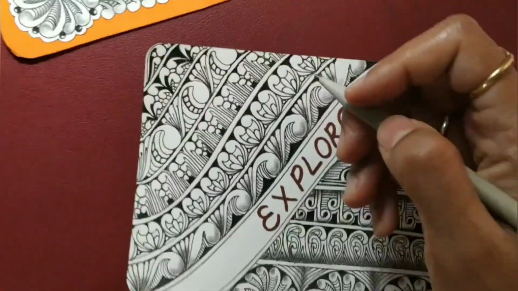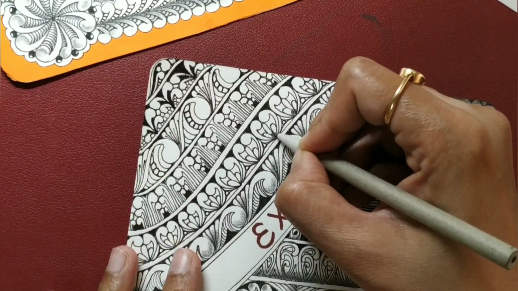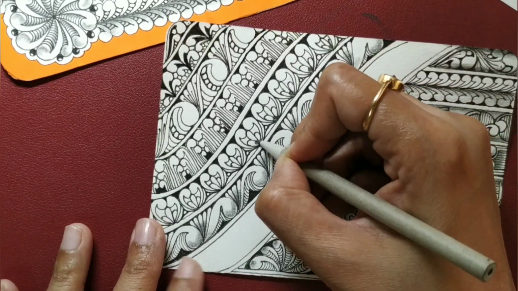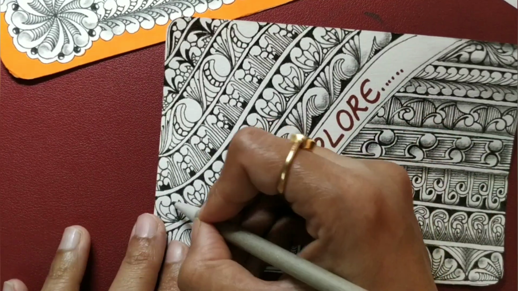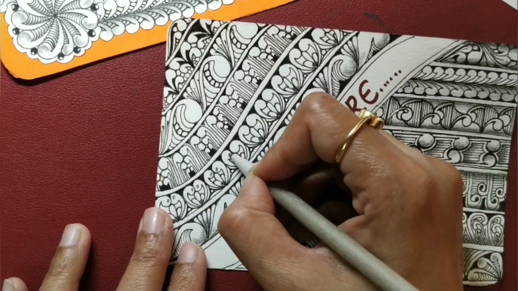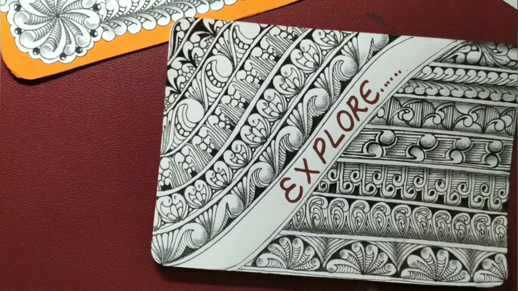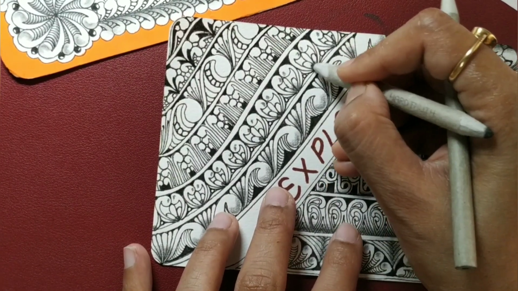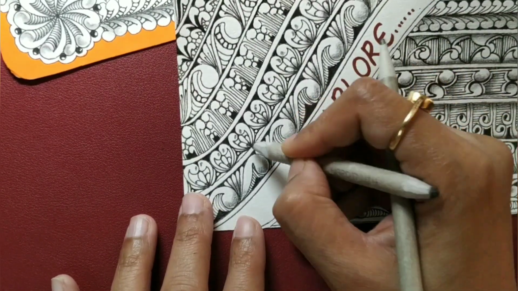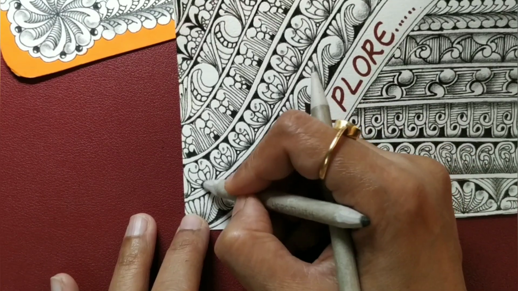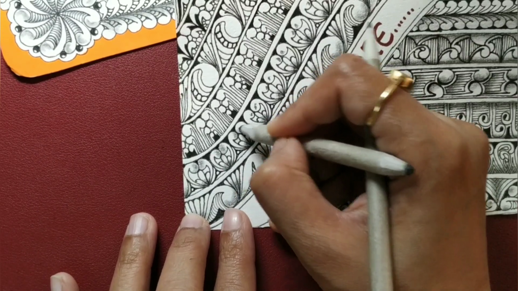The next one, again you can add some here. And a touch on the heads. So don't add too much, you don't want the entire thing gray. Blend only that much which is sufficient. Don't blend too much.